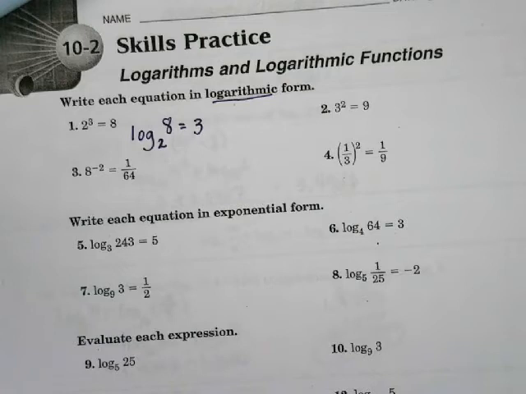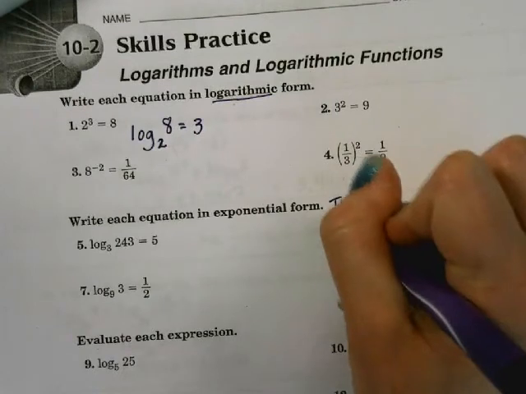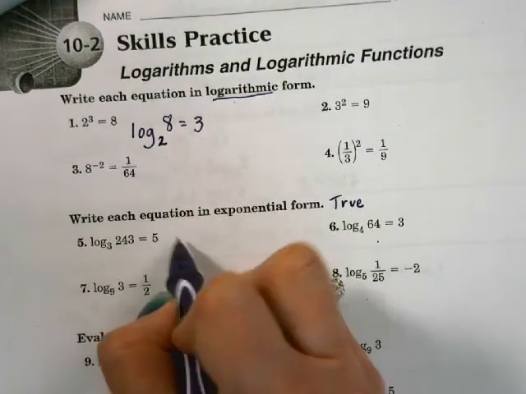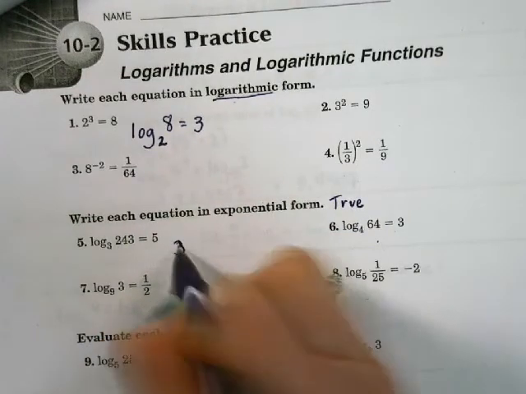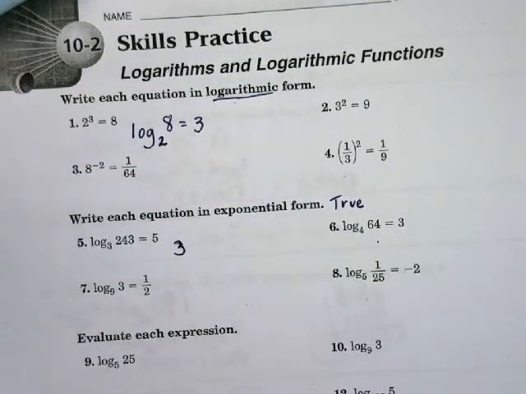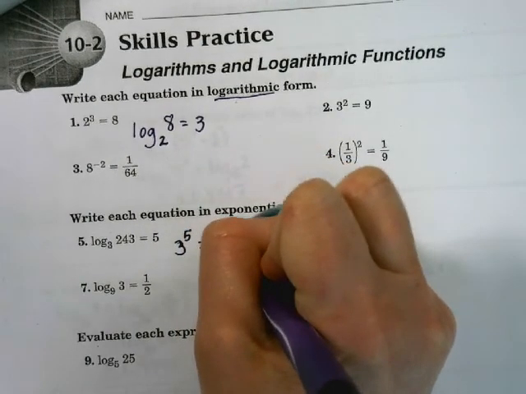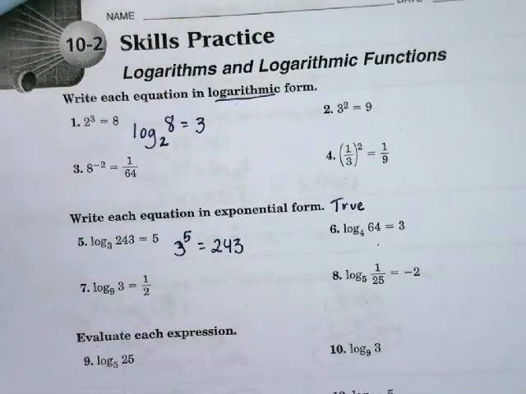Do you want me to do like 5 then? Sure. Okay, so let's do the other way. So now in 5, you're going to be writing it without the word log, and remember it will be a true statement. So the base of my log is the base of my exponential, so 3 to the 5th equals 243. Okay, you don't have to do anything else, you're just rewriting them. Got it.